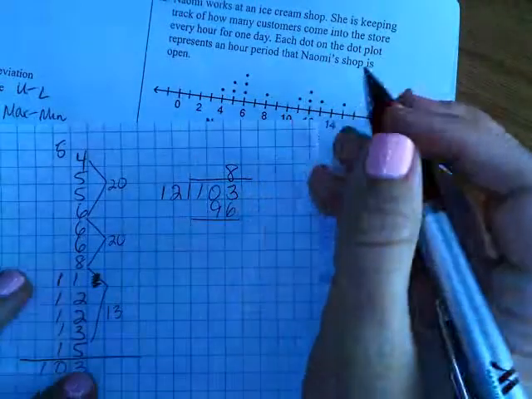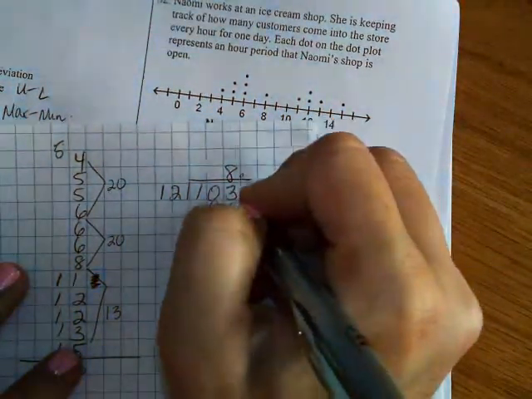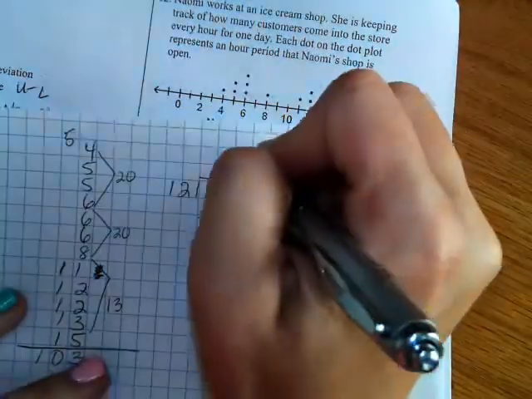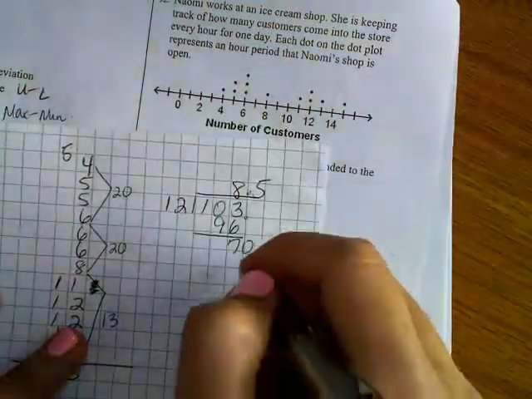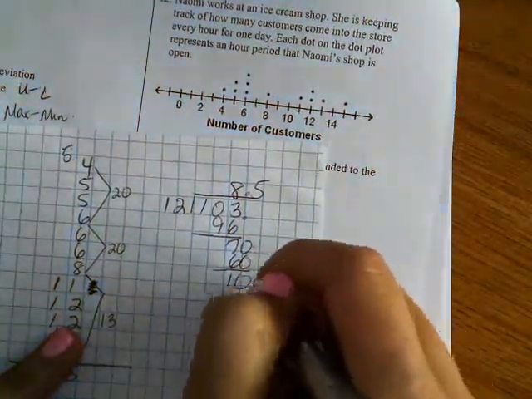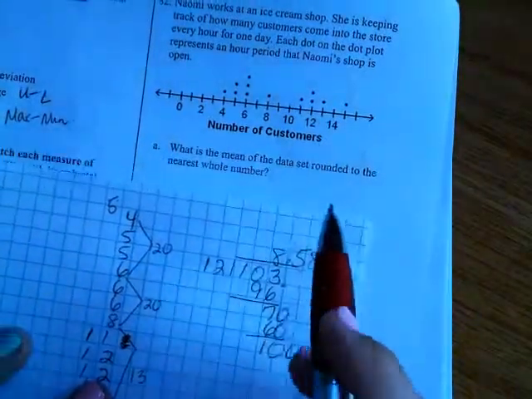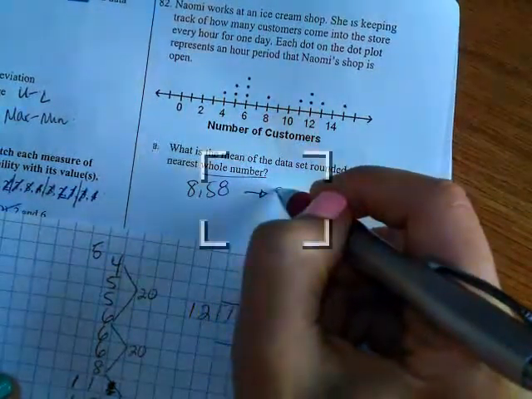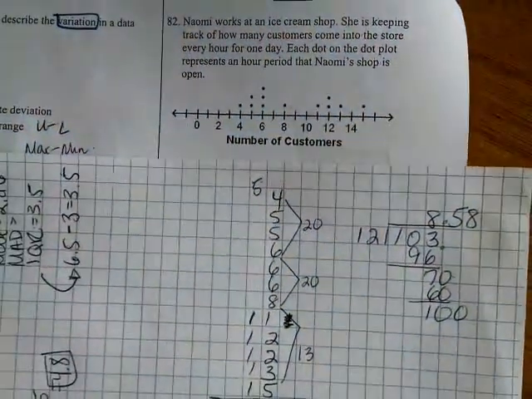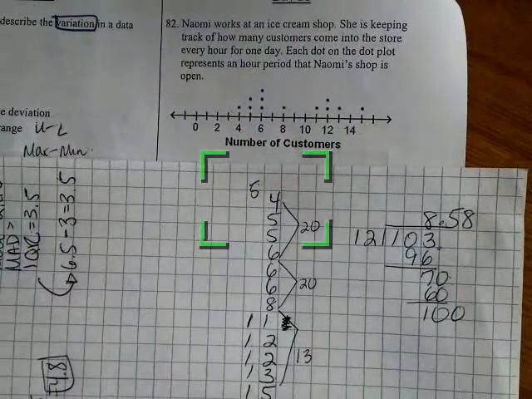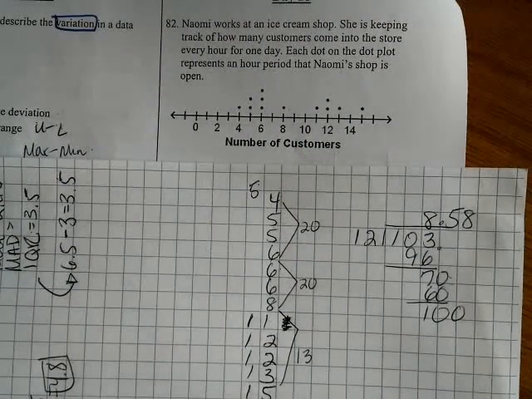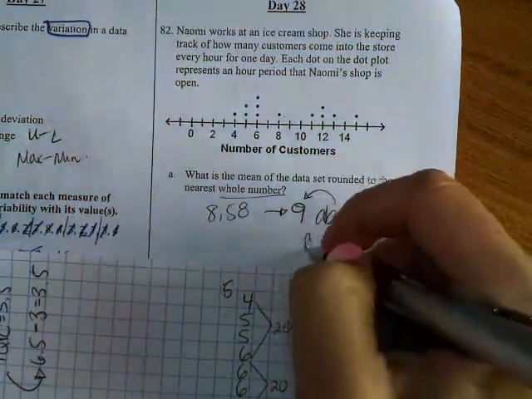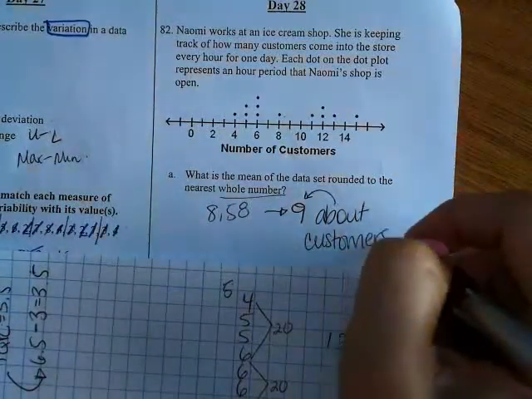8 times 12 is 96, 103 minus 96 is 7. 12 goes into 70 five times. And then round to the nearest whole number. So 8.58 rounds up to 9. Let me just double check that I am correct as well. 8.58 is about 9 customers, yes. About 9 customers. Okay.